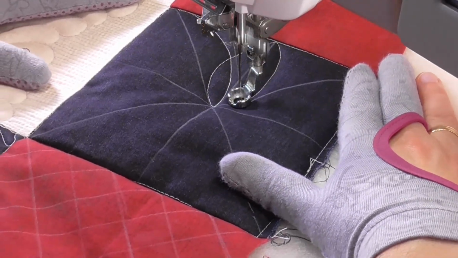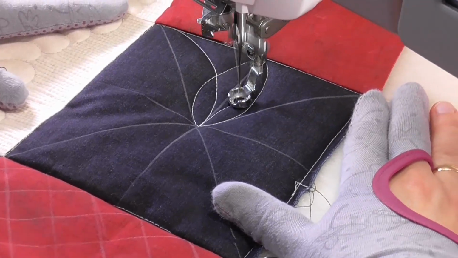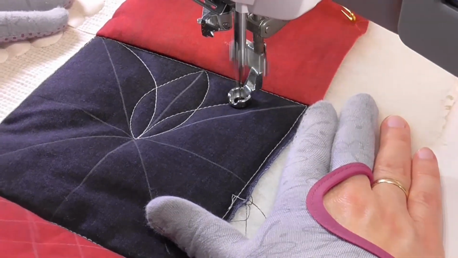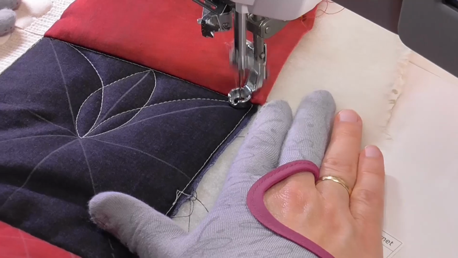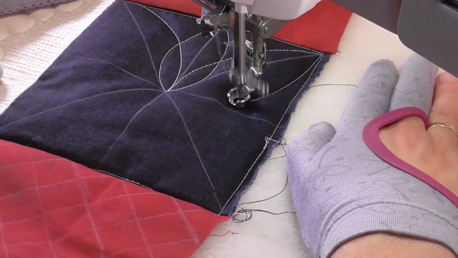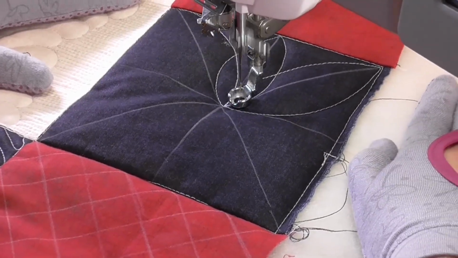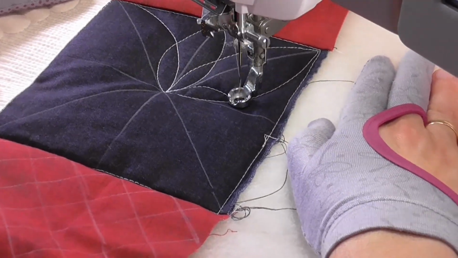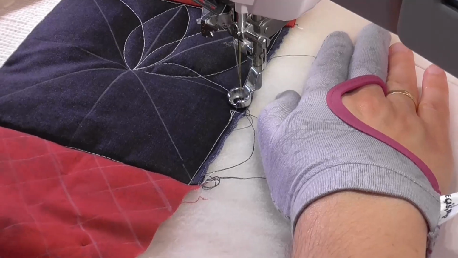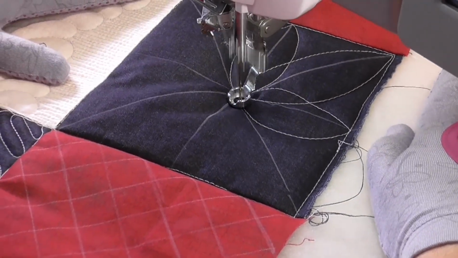In this way, I am ensuring that my petals are very nice and symmetrical, or look symmetrical, even if they are not. But I want to have as many equal looking elements as possible.